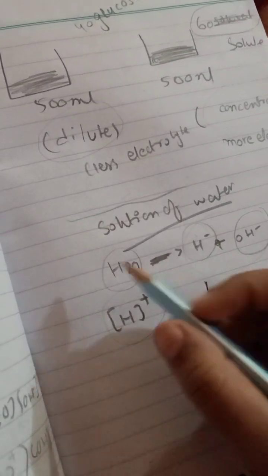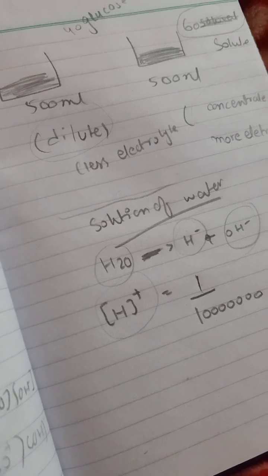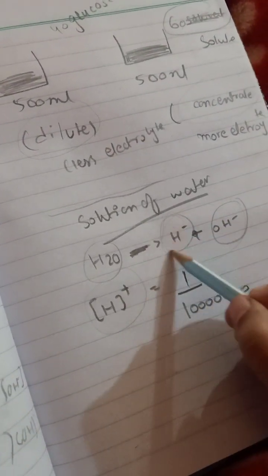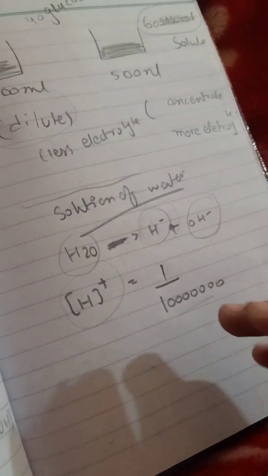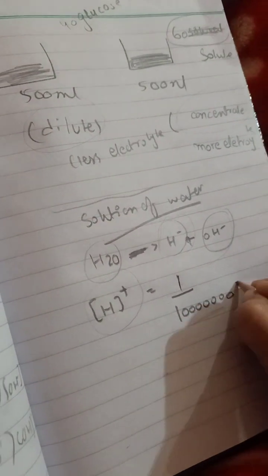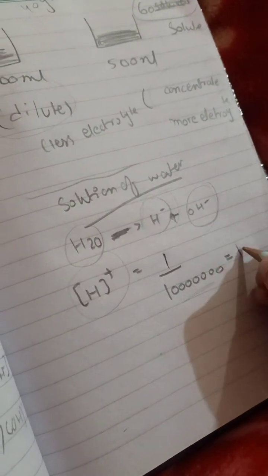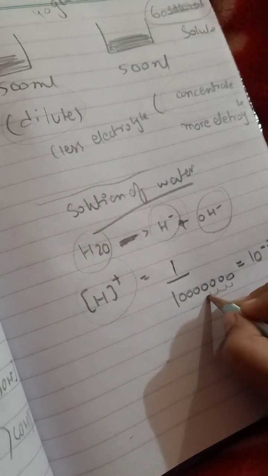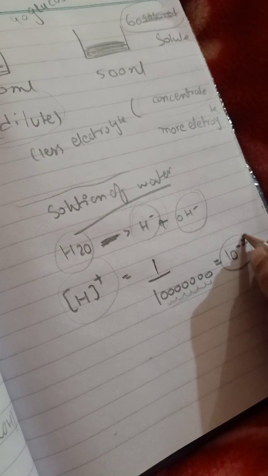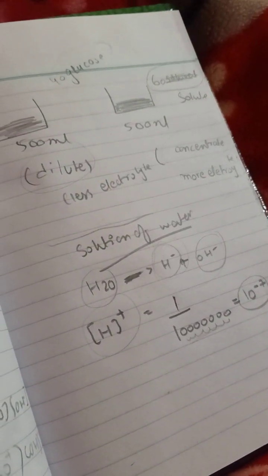This is 10 million because 10 million was the reactant and one hydrogen is the product here. So we are finding the concentration, which we can write as 10 to the power minus 7. 1 2 3 4 5 6, we have written it in exponential form.